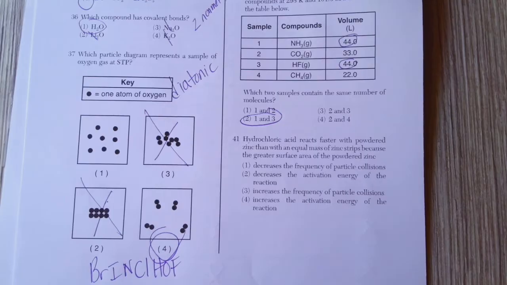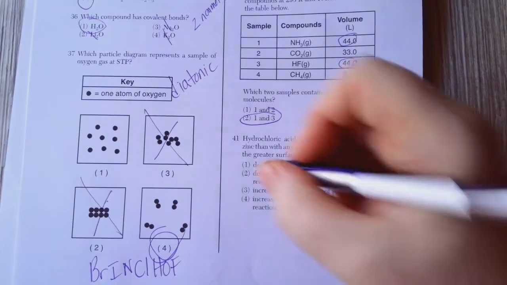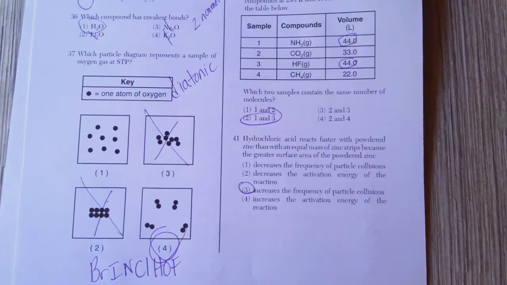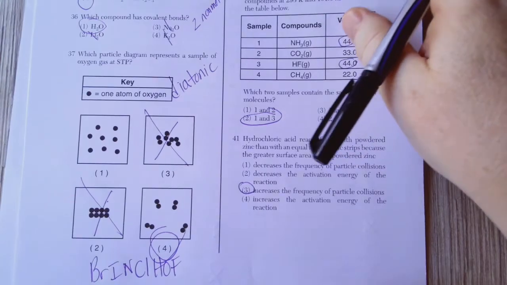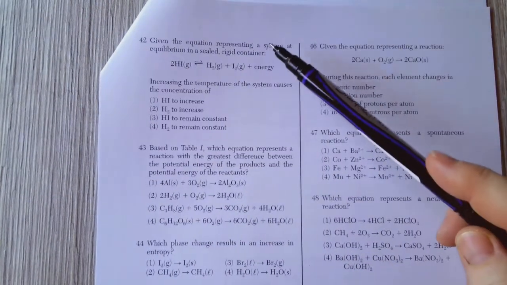Hydrochloric acid reacts faster with powdered zinc than with an equal mass of zinc strips because the greater surface area of the powdered zinc does what? It increases the frequency of collisions. They hit more often when there's greater surface area. All right, we're almost done with the multiple choice.